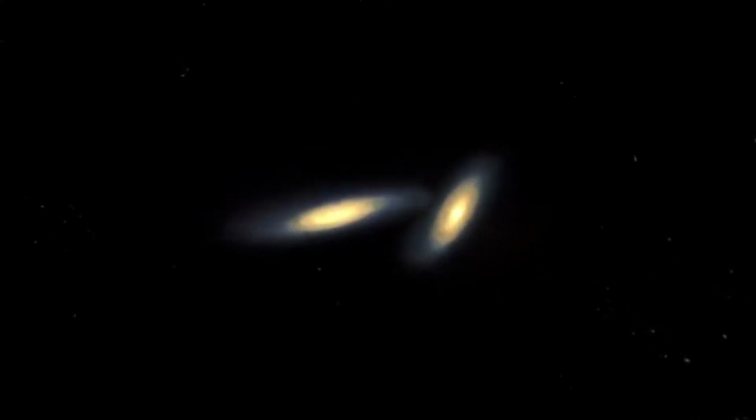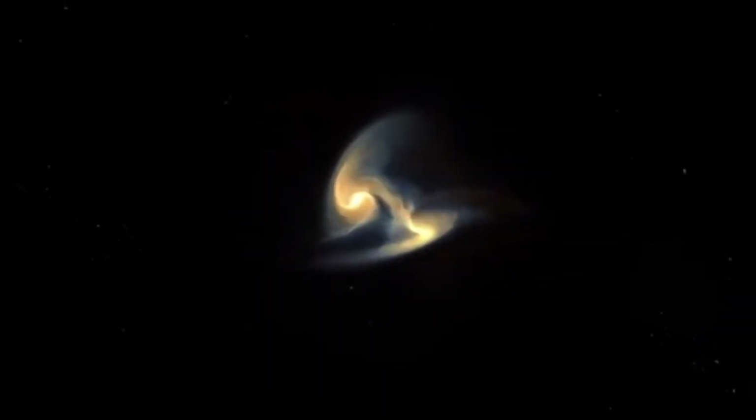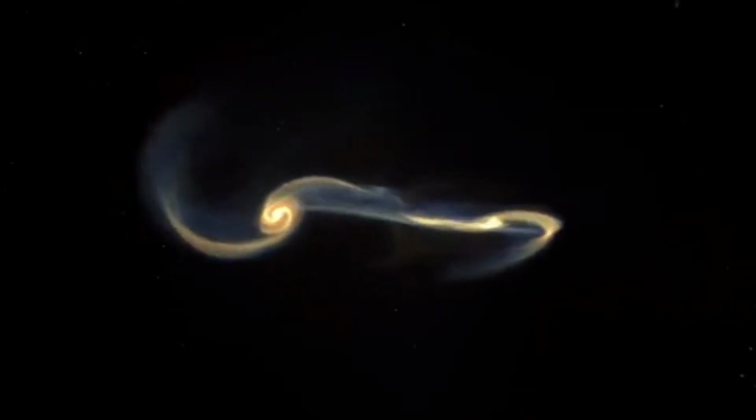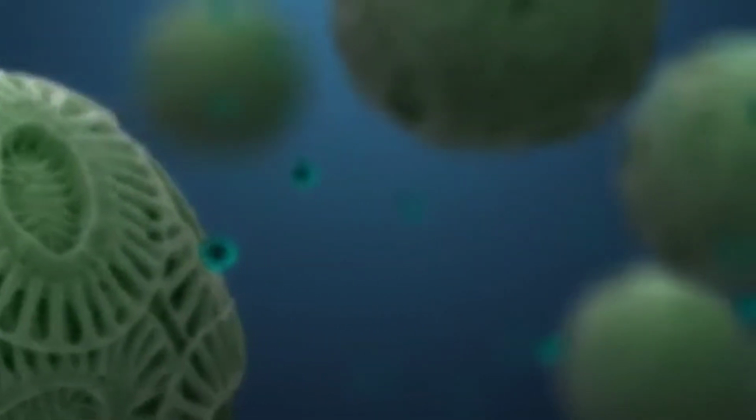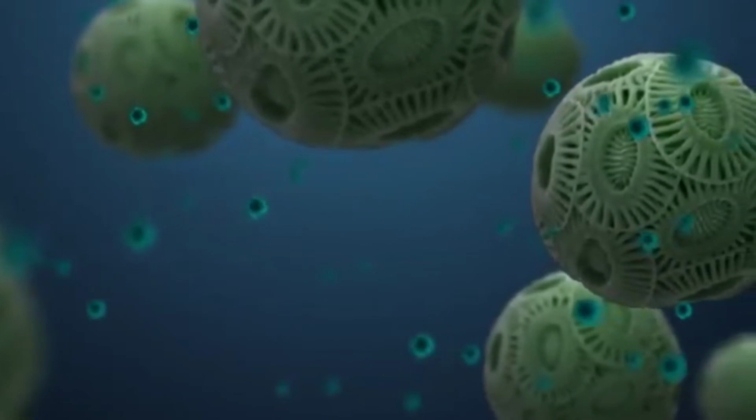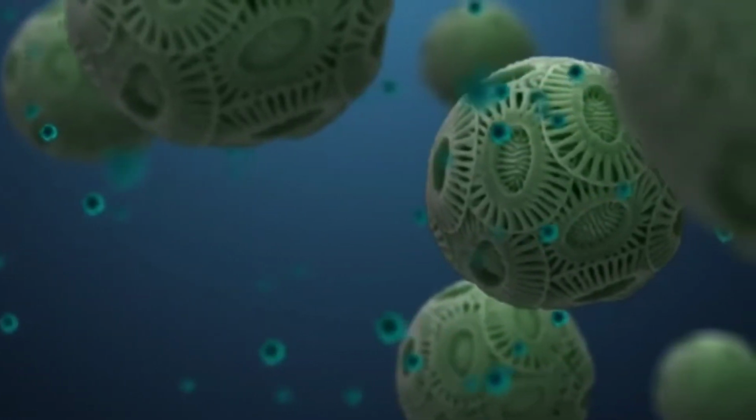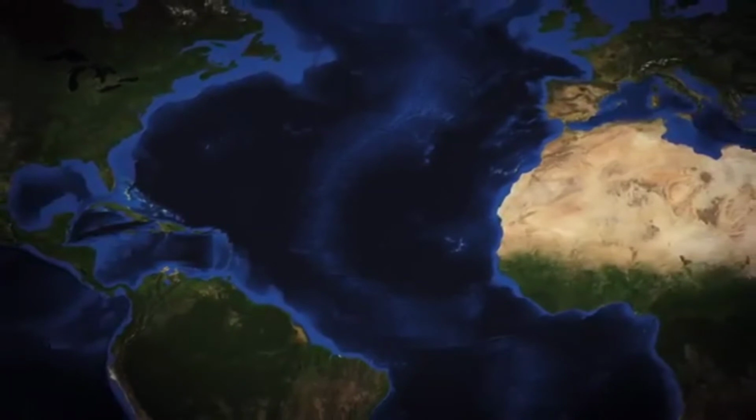For example, if you're studying the cosmos, you can't wait millions of years for two galaxies to collide. If you're studying the effects of ocean viruses, you can't physically monitor every microscopic cellular interaction throughout the entire ocean. The real world has time and space limitations. Models, on the other hand, do not, which means you can do experiments that can't be done in the real world.